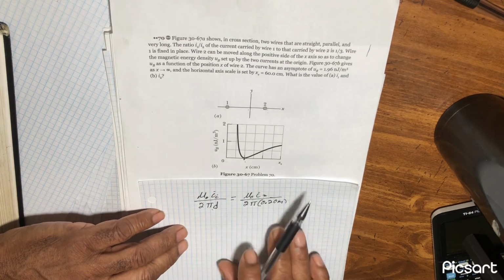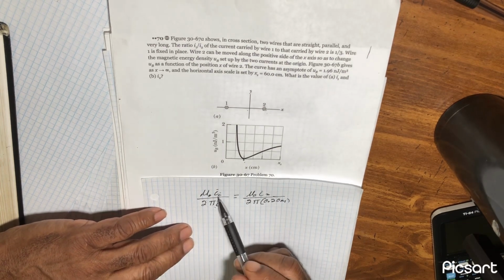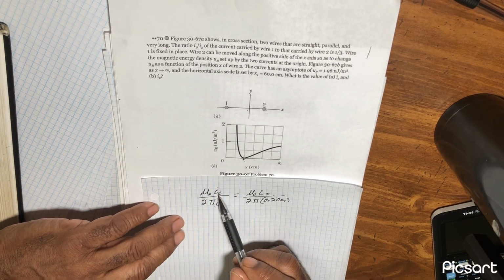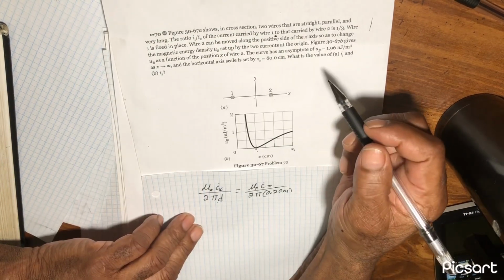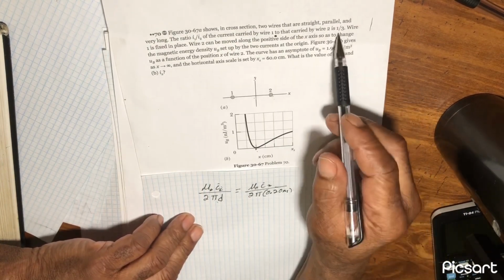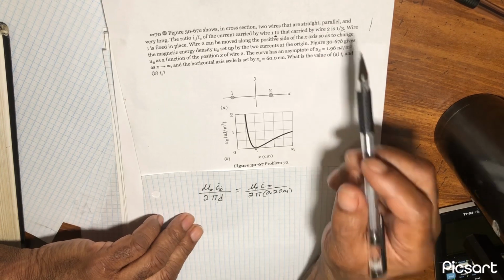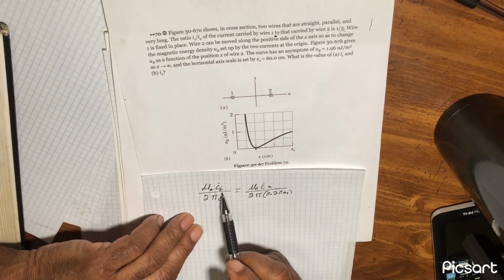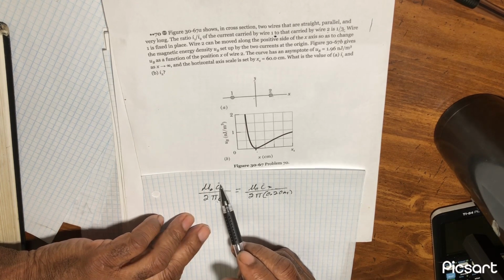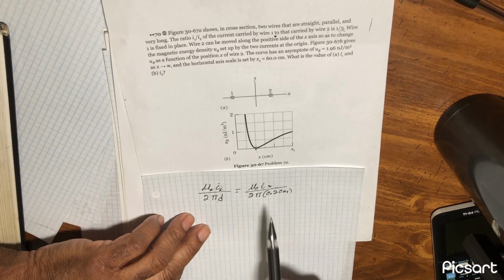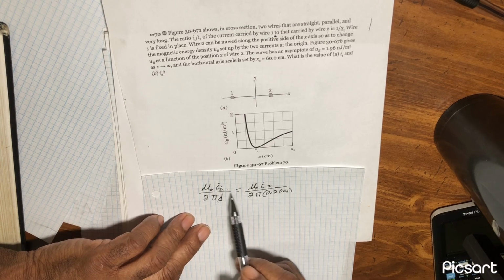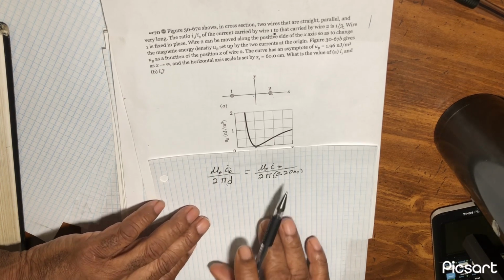Now we also know that I1 is 1/3, according to the problem, of the current carried in I2. So we can substitute 1/3 I2 for the current in this expression here.